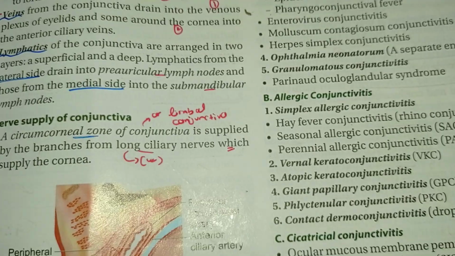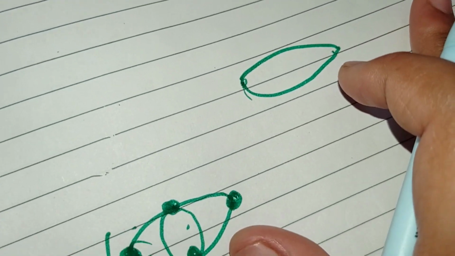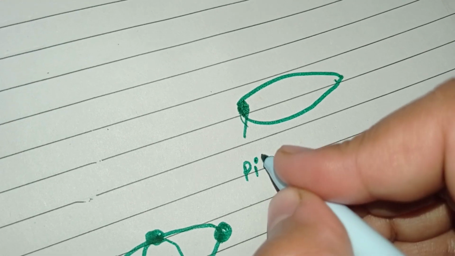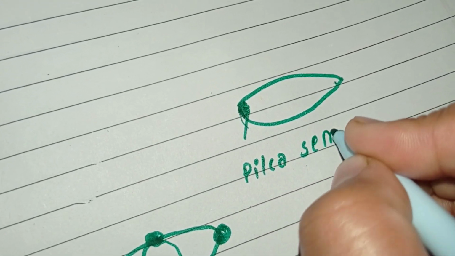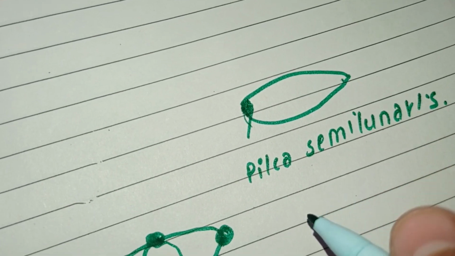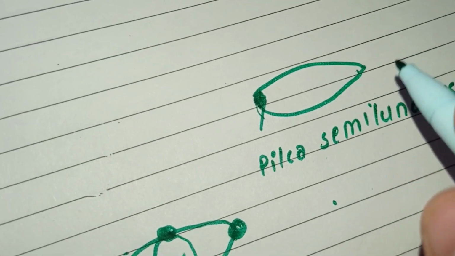So while observing our eye, let me draw it here again. We have a semicircular pink-colored crescentic fold of conjunctiva here in the medial canthus. We also call it the plica semilunaris. It is a vestigial structure in human beings and represents the nictitating membrane of the lower animals.